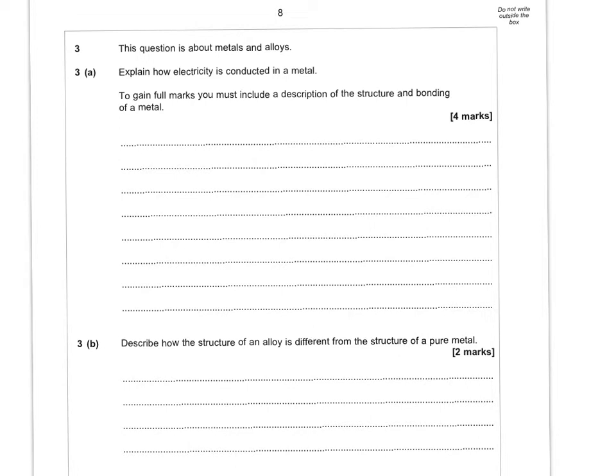Question 3. This question is about metals and alloys. Explain how electricity is conducted in a metal. To gain 4 marks, you must include a description of the structure and bonding of a metal. To answer this question, you need to start by talking about the metal structure. It's a giant structure and it's organised into layers with the atoms closely packed together.